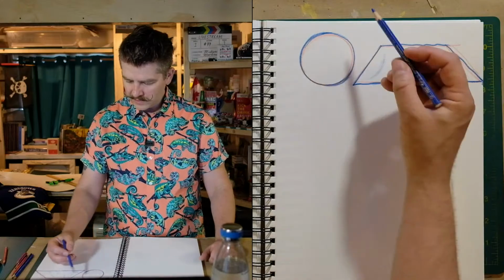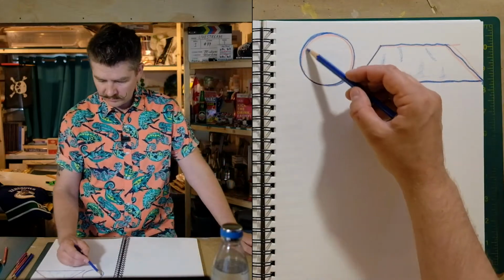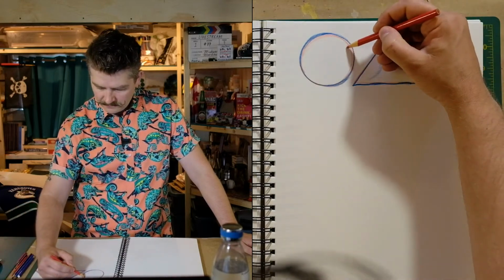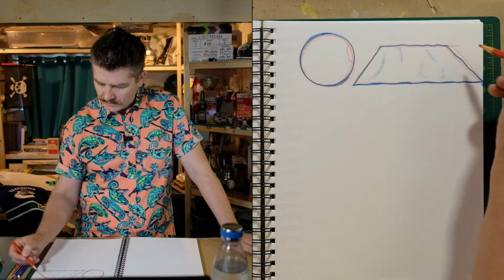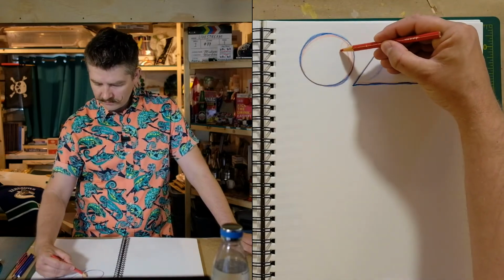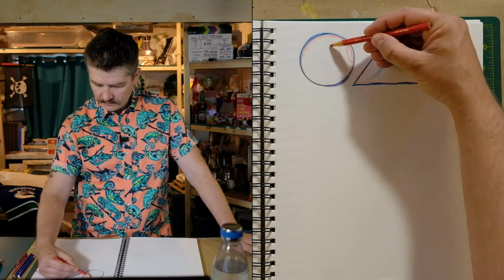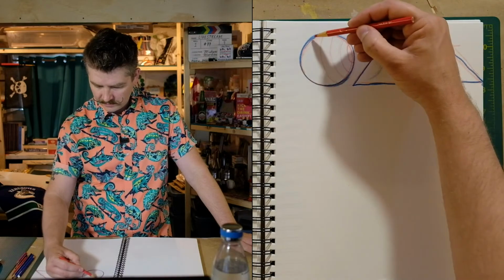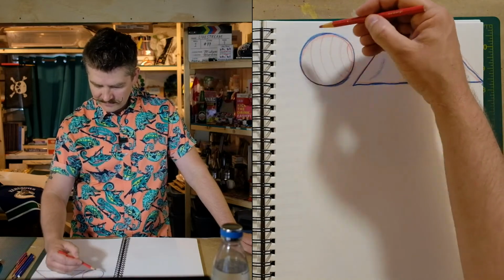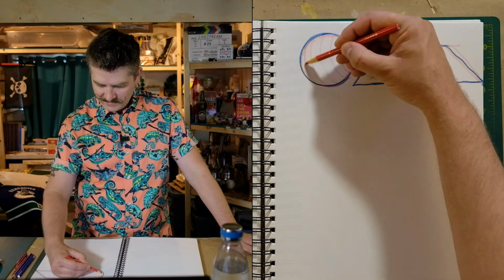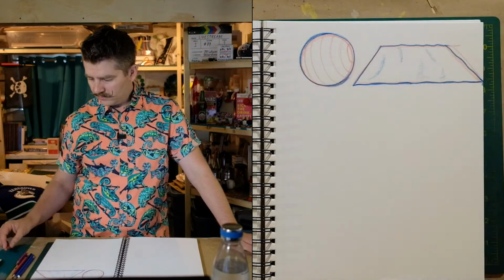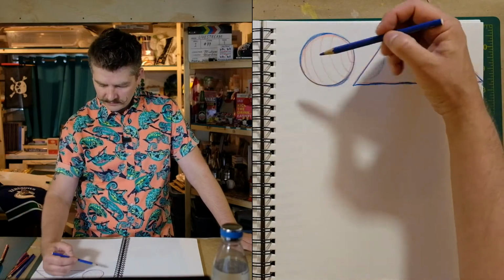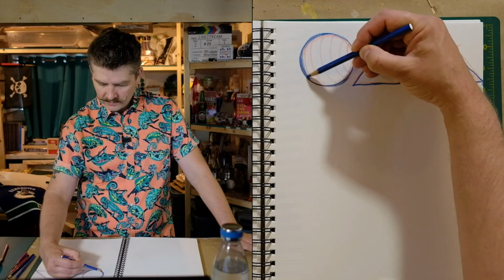All right, so let's do the same sort of thing with this ball. We'll do a little bit of rendering on the ball. And if you recall, let's say this is where the light is hitting. Then we would have these rings, and this goes back to our third class, way back in March or something, where we did some gradations here. So this, let's say, is the darkest part.